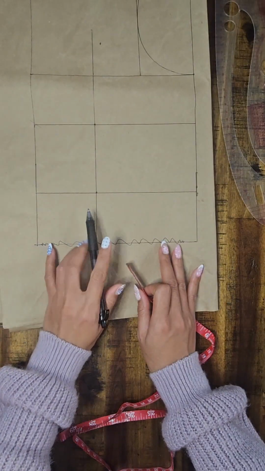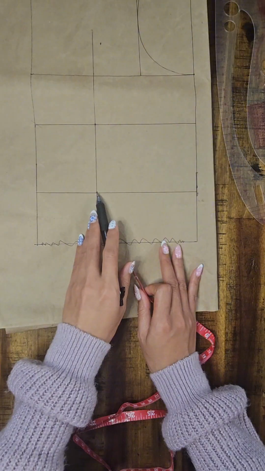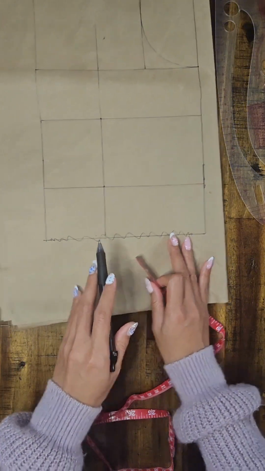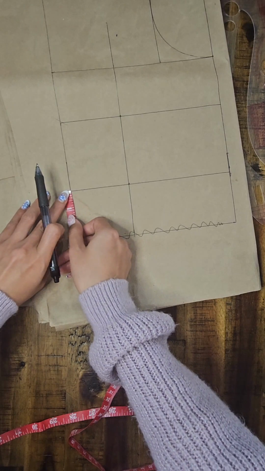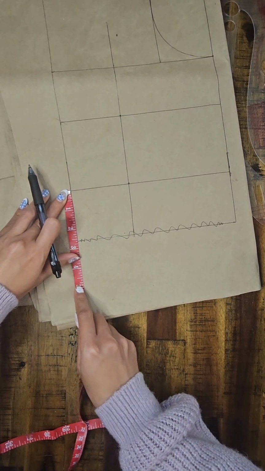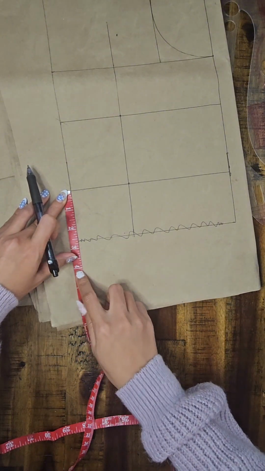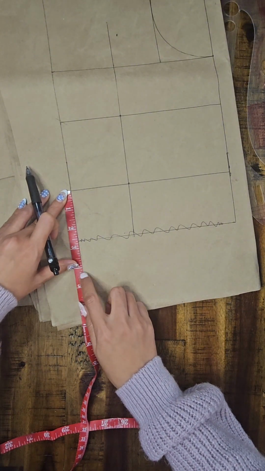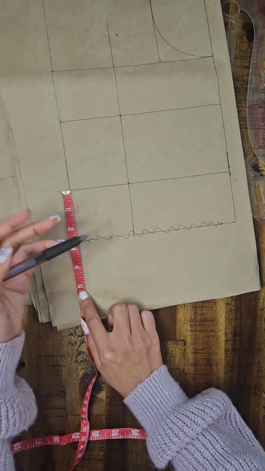But for me, because of my apex to underbust and underbust to waist, I measured my underbust to my waist. Mine was 4 inches, but I'd like to add another inch, so the total is 5 inches.